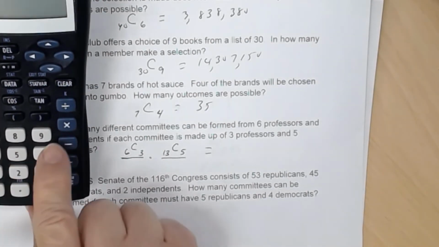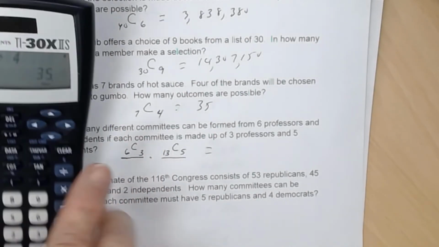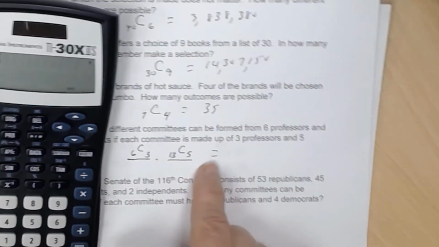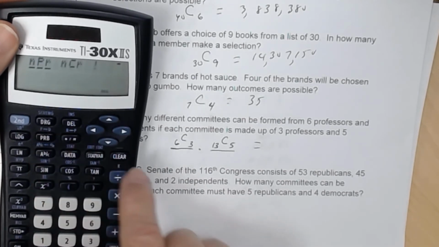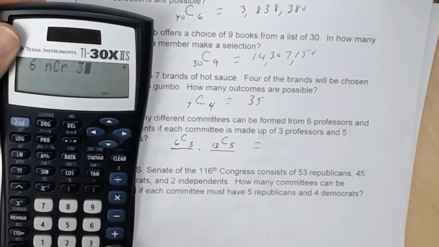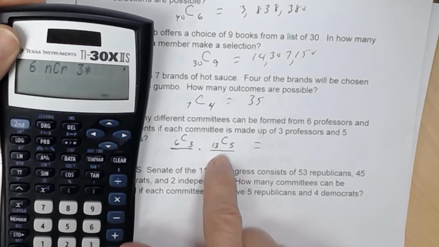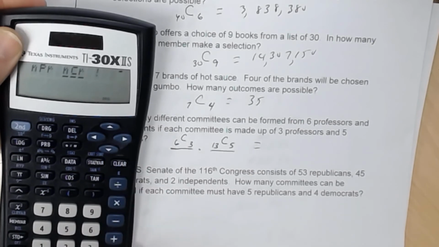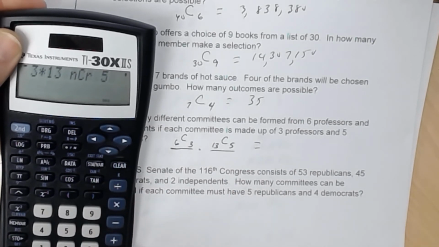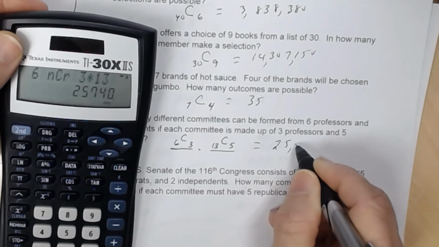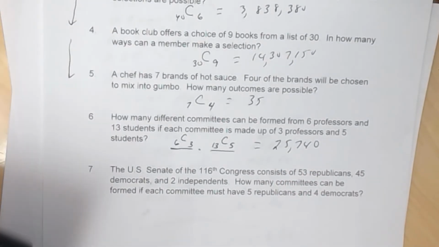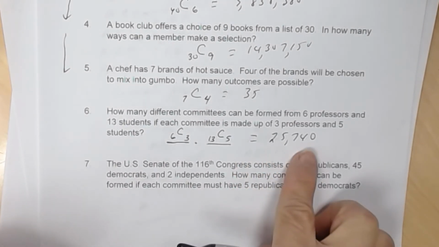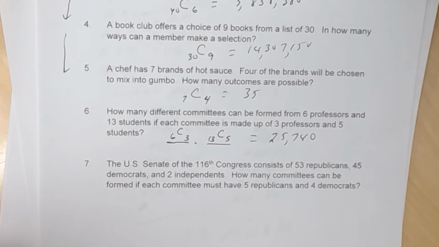So that's going to be 6, probability, and then you're choosing 3, times 13, probability combination, and you're choosing 5, and you're going to press equal, and you get 25,740. Okay? So there are 25,740 committees that can be formed.